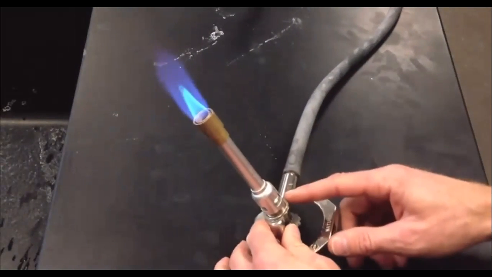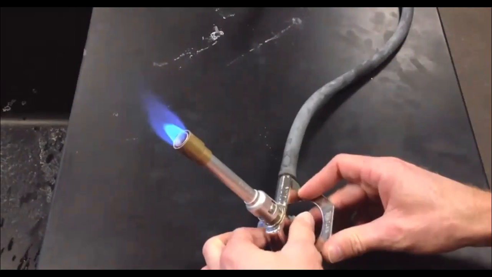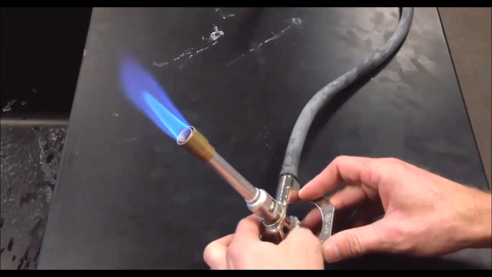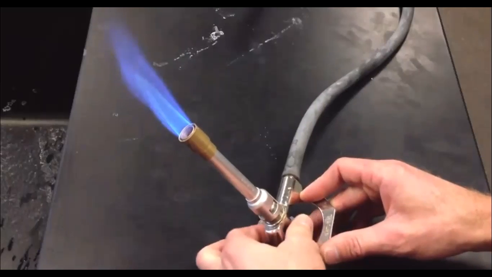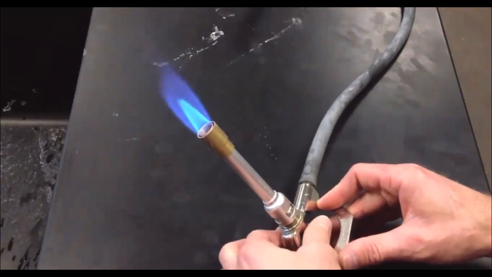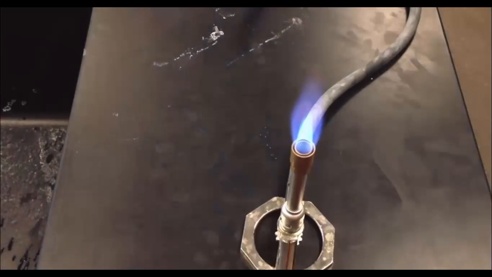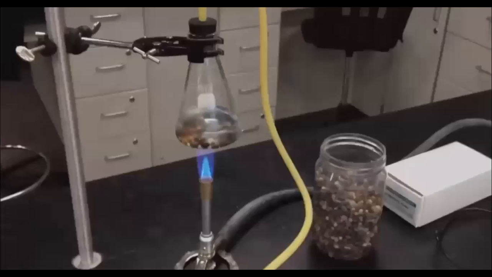If you're not getting enough flame, you can do one of two things. You can make this adjustment on the base here. Maybe that's reducing how much gas is coming out. By increasing this, you're increasing how much gas is going through, and that's way too much. Again, you just want kind of a normal flame there. So again, that looks pretty good. I'm going to be happy with that. Just wanted to show you some adjustments quick on the Bunsen burner.